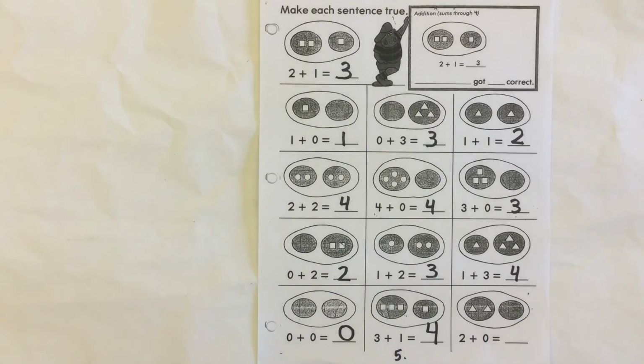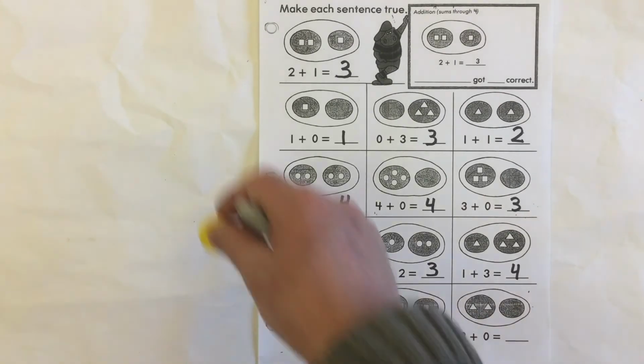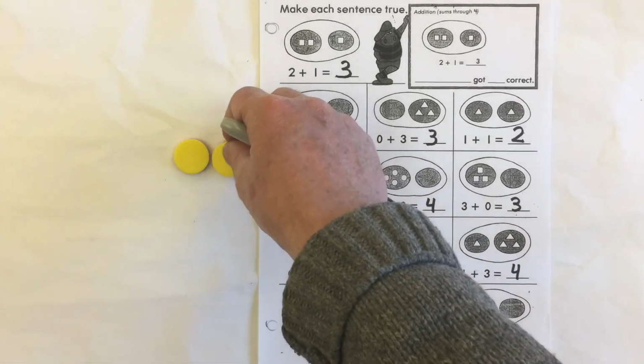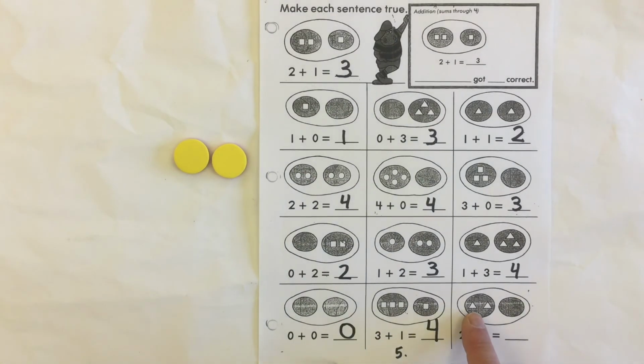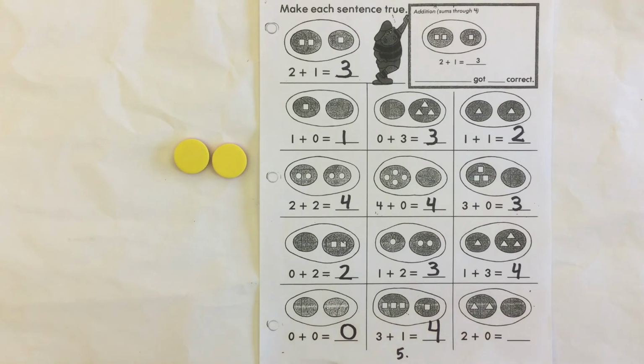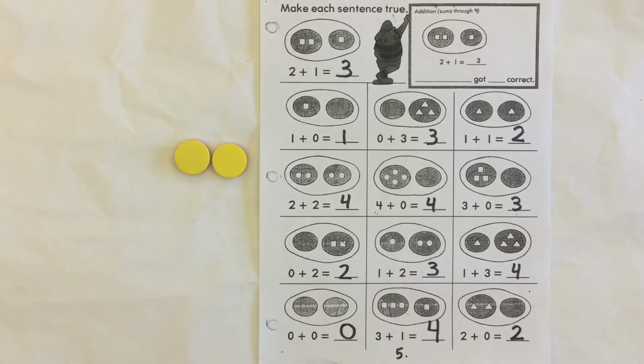We have our last question. We've got 2, 1, 2, plus 0 or nothing. Count all the shapes. Make that with manipulatives. It looks like that. 2 plus nothing, 0. We've got 1, 2. 2 plus 0 is 2. Math using pictures to help us solve and prove our answer.